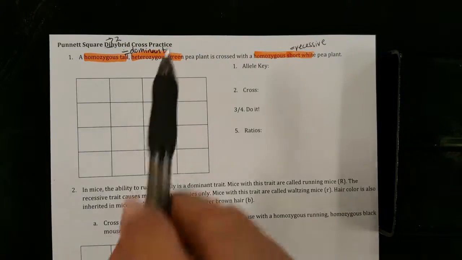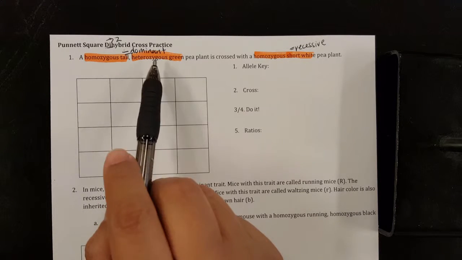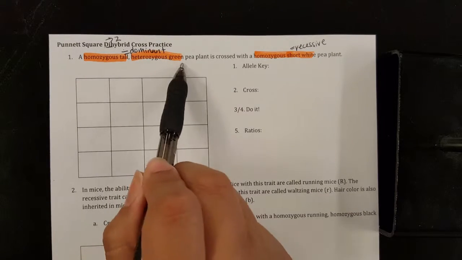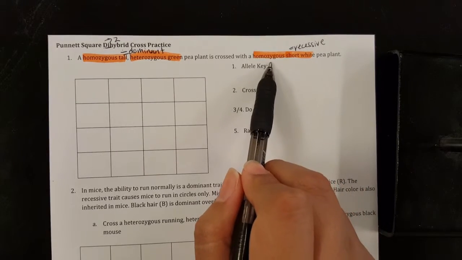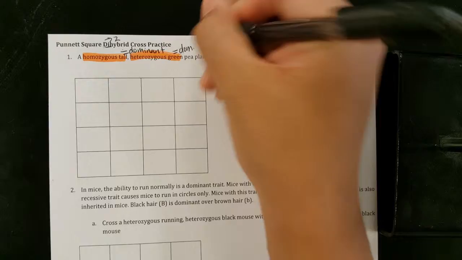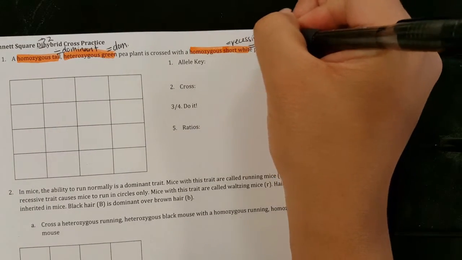If you remember, it's always the heterozygous individual that tells you what your dominant trait is going to be. Because green is associated with the heterozygous and white is associated with the homozygous, we can assume that green is going to be our dominant color, and then white is going to be our recessive color.